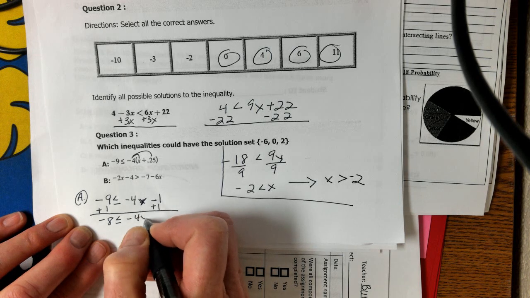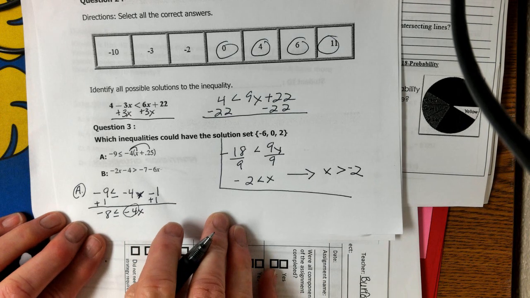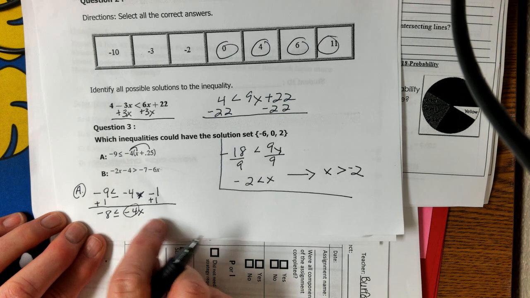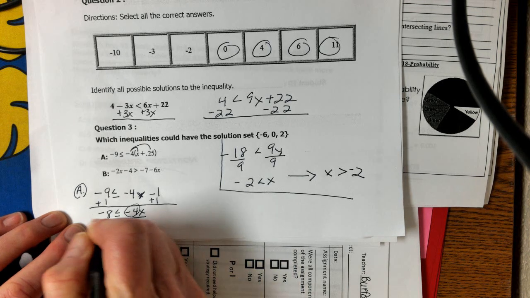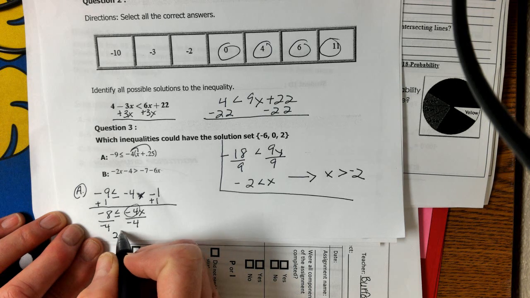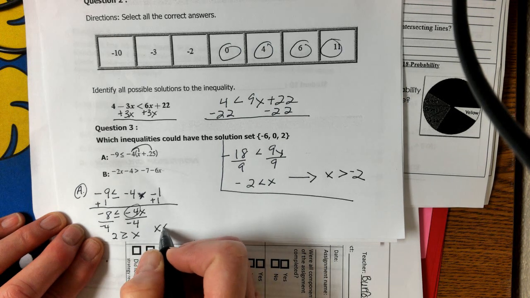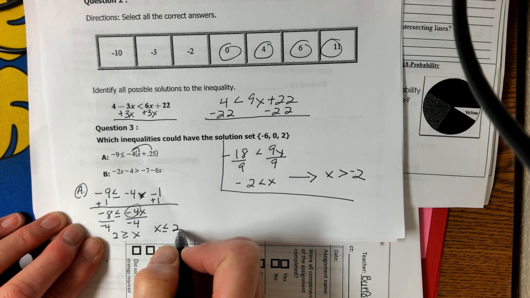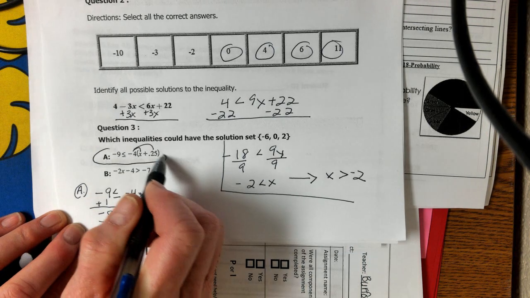Oh, we have to be careful here. I know when we took notes, we needed to say that negative in front of the x, when we divide by negative 4, we have to change the direction. So 2 is greater than or equal to x. So x is less than or equal to 2. And you're like, okay, wait a minute. That does work. A works right away.